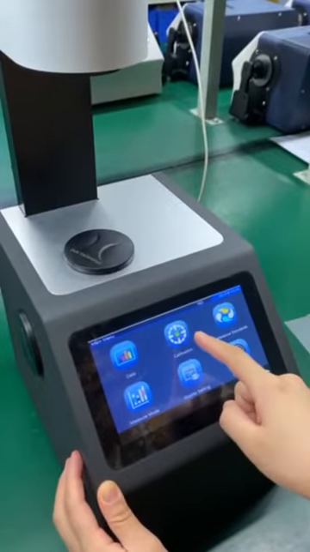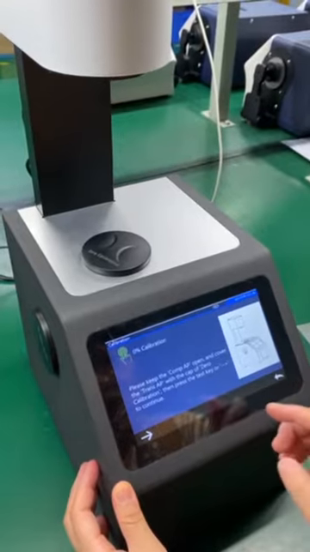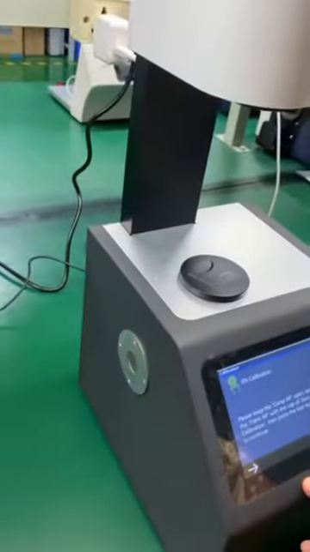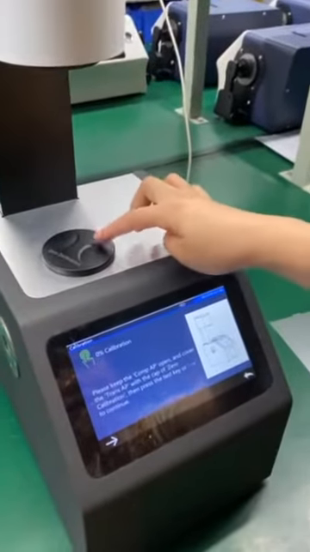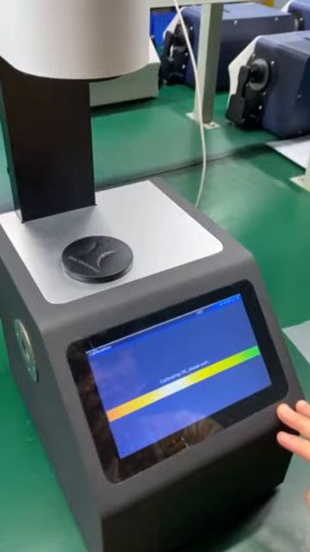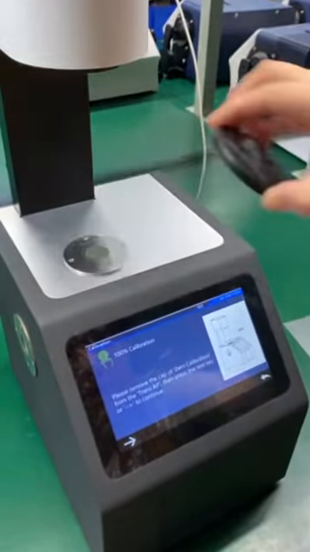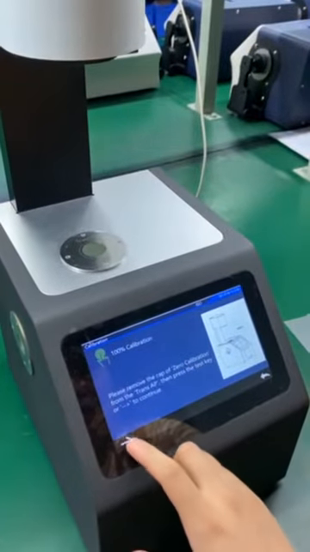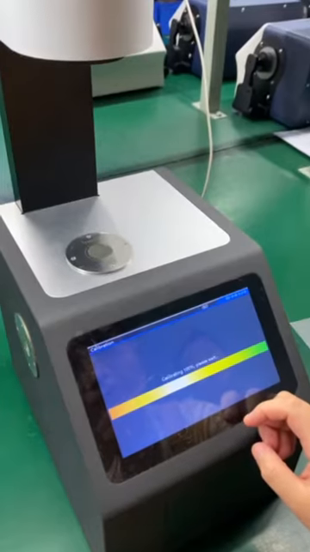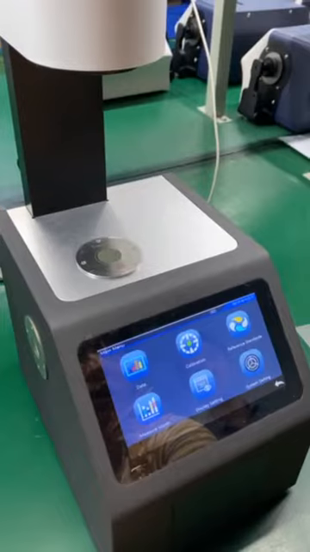When we choose one standard, we need to do the calibration first. We should keep the compensation aperture open and cover the zero calibration. Continue. Now we do 0% calibration, and then remove the zero calibration here. Continue, and we do the 100% calibration. Okay, now we can measure the sample.